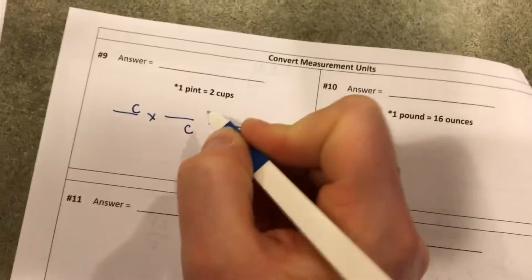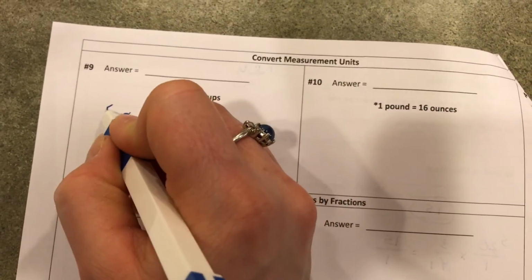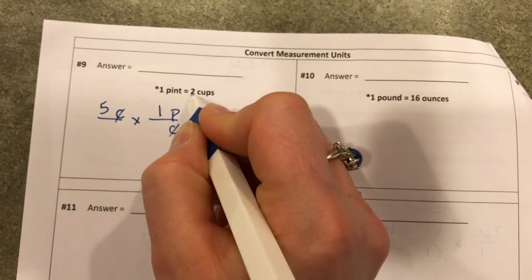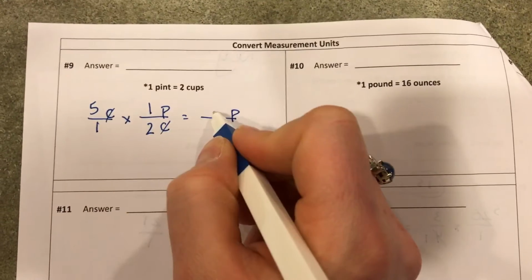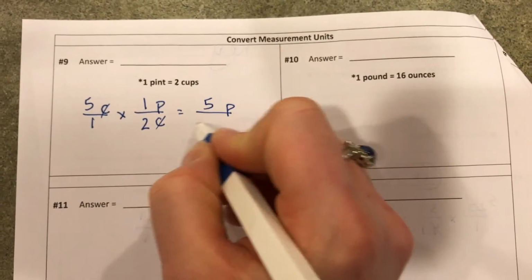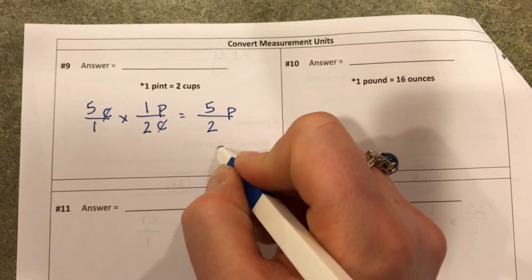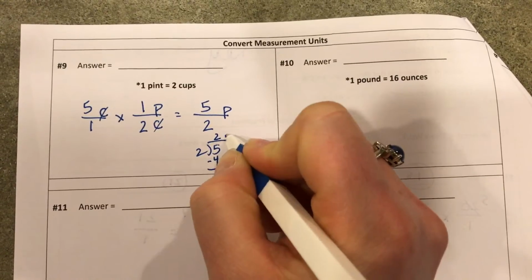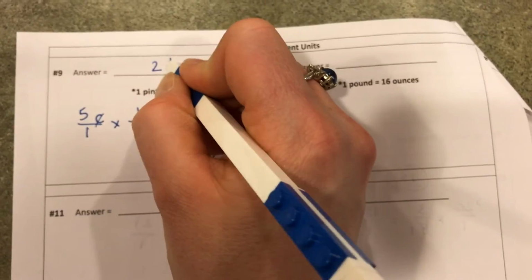So we're going to put cups here so they can cancel out. So we started with 5 cups, and in the portal, 1 pint, 2 cups. So I'm going to put that there to multiply across. So 5 halves of a pint. 2 goes into 5 twice with a remainder of 1. So that's 2 1/2 pints.